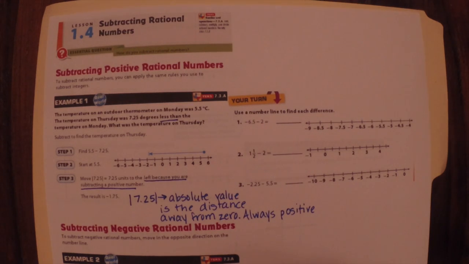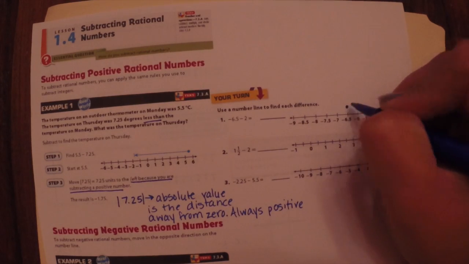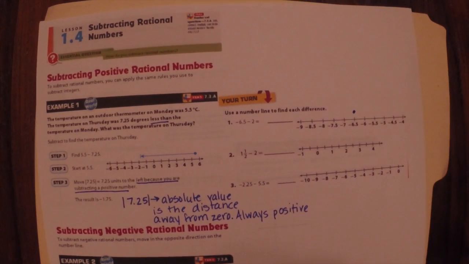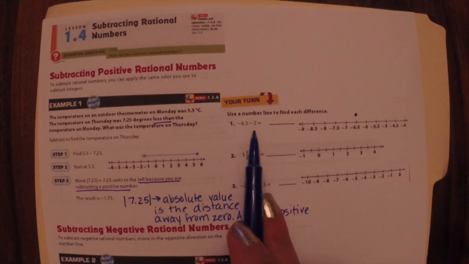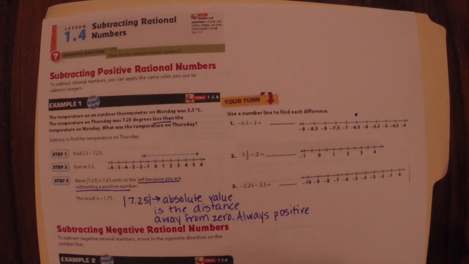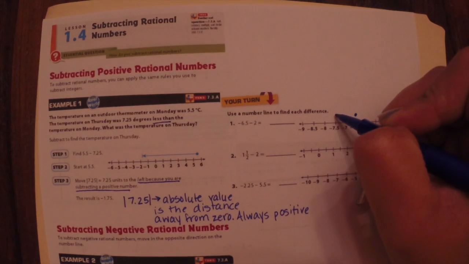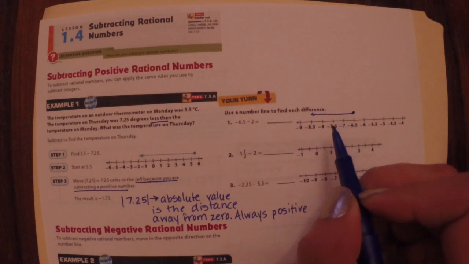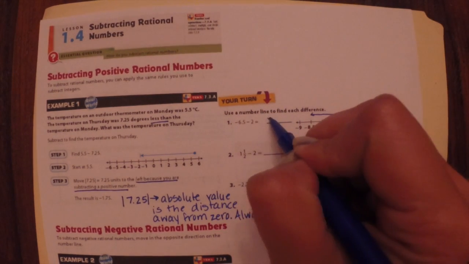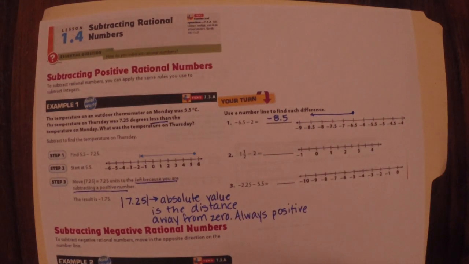The first one, number 1, you're starting at negative 6.5, so you guys should have put a dot right above the negative 6.5. We're moving 2 units to the left because we're subtracting a positive number. So if I move 1 unit, that would be at negative 7.5, and then 2 units, I would end up here at negative 8.5. I'm sorry, I said 2.5. Negative 8.5.